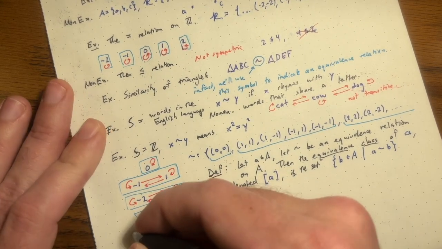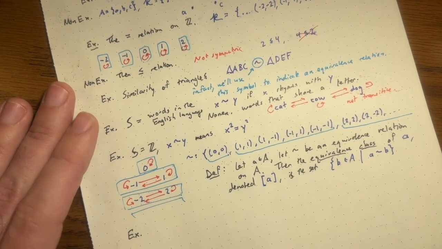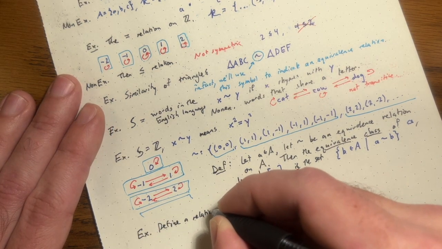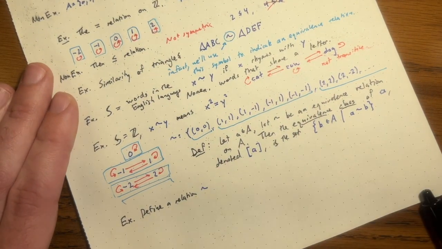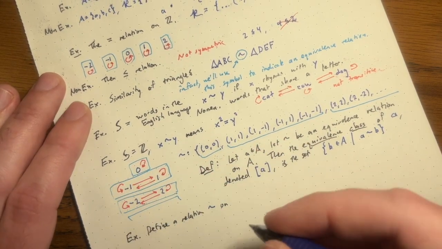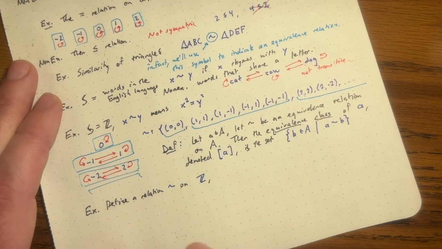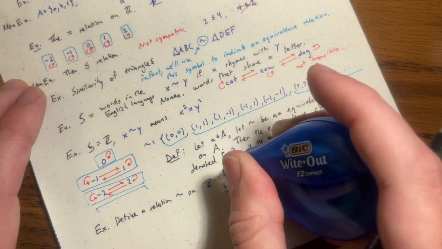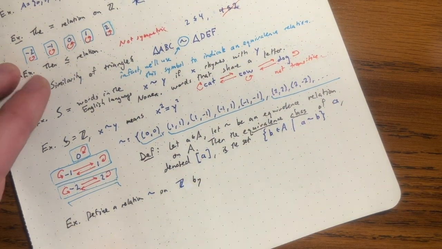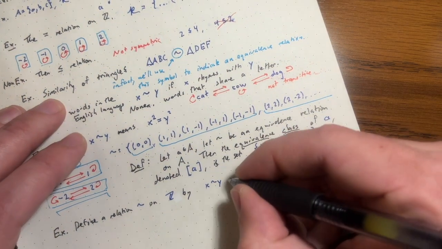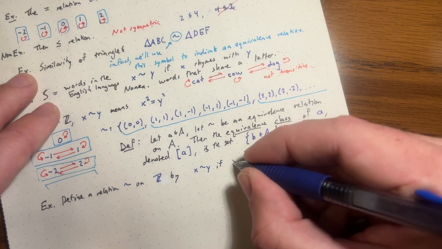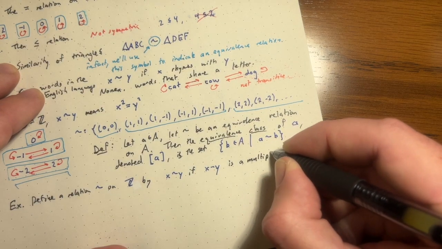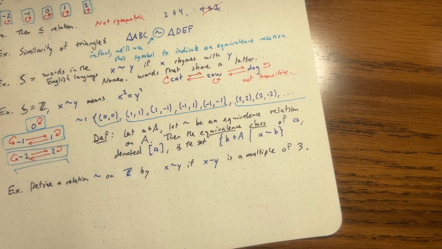Okay, let me show you a very important example now. I think we're ready for this one. This is one you might have seen before. So define a relation tilde on Z. This is how I should have phrased this up here too. I think the best way to phrase something too late. Define a relation tilde on Z by X is related to Y if X minus Y is, let's say, a multiple of 3. There's nothing special about a number 3. I could have replaced it with anything, but 3 is an interesting case.